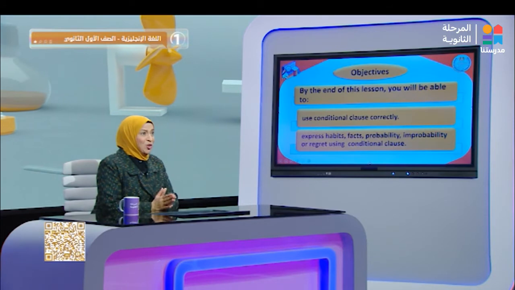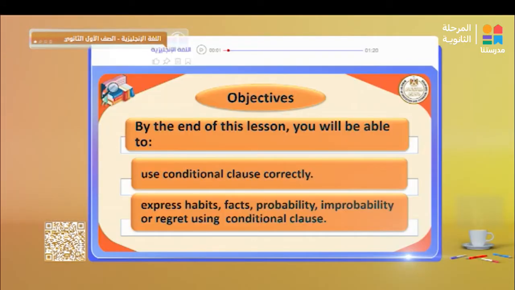Let's start together. Let's see our objectives for today. By the end of this lesson, you will be able to use conditional clause correctly. You're going to use if to express habits, facts, probability, improbability, or regret using conditional clause.